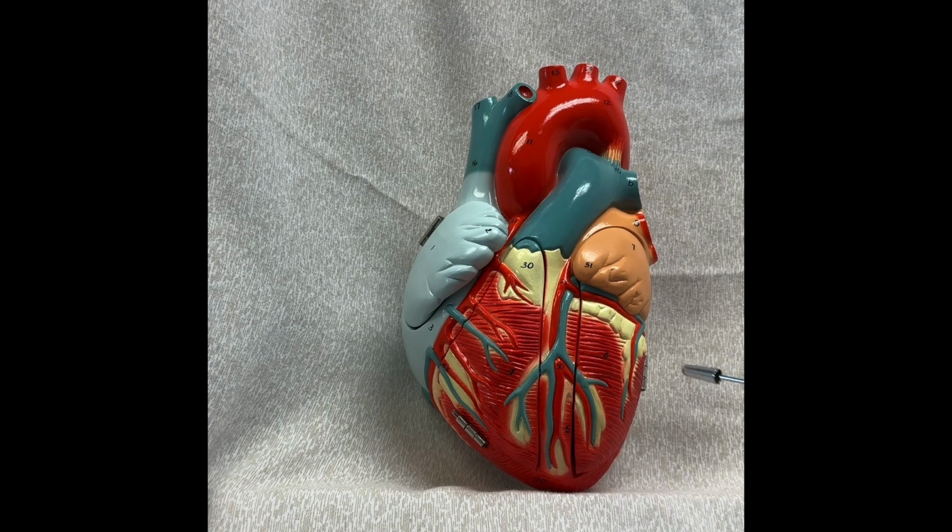And then we can see the lower chambers of the heart, the ventricles. We have the left ventricle and we have the right ventricle here. And then the heart is going to end in this pointed tip that is known as the apex.